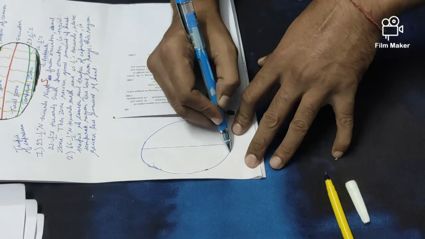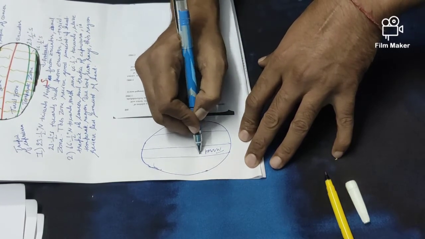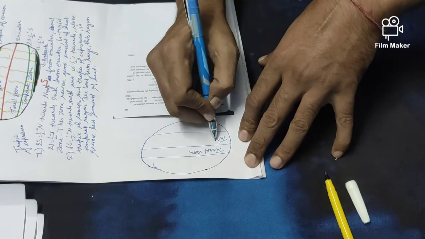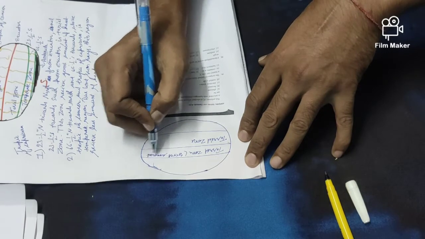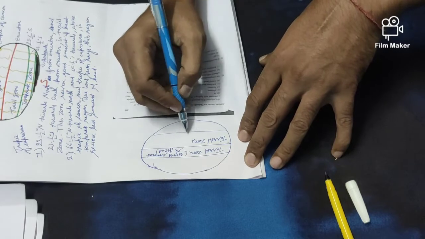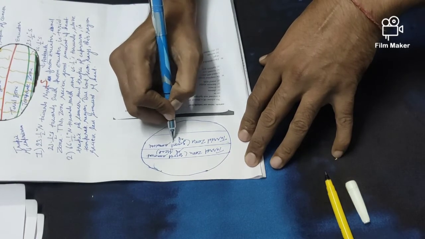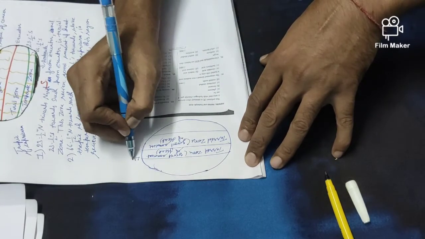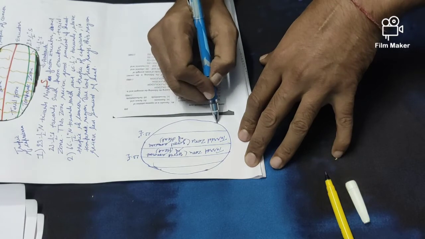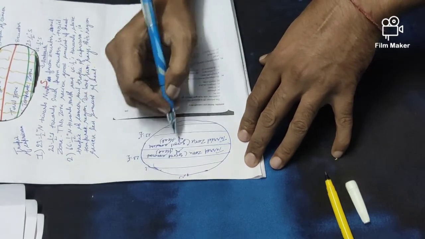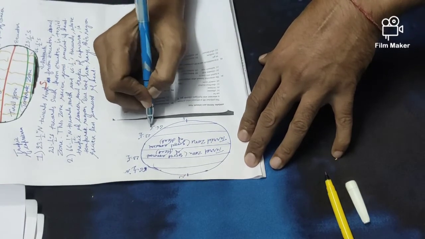Line of equator, torrid zone, this is also torrid zone. Torrid zone means a good amount of heat. This is also torrid zone. It also means a good amount of heat, and it is at 23.5 degree. It is also 23.5 degree. This portion, this is north, this is south, is at 66.5 degree towards north and 66.5 degree towards south.